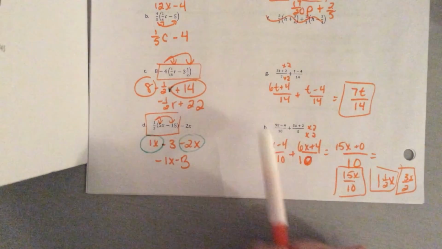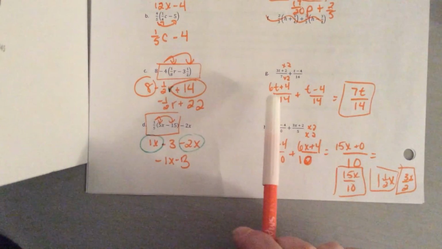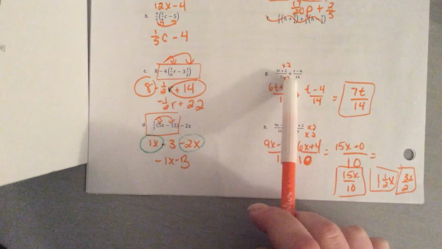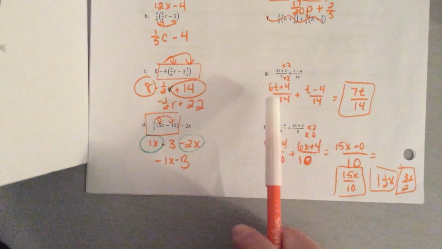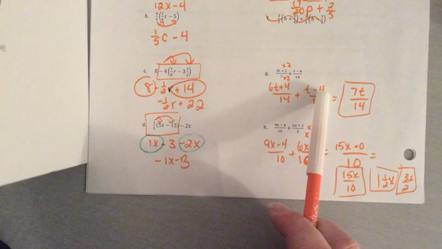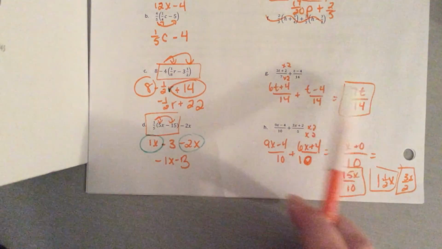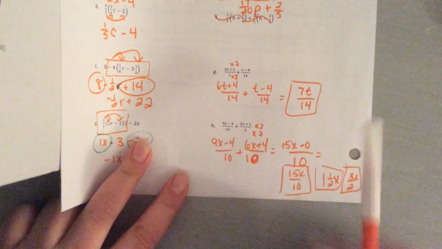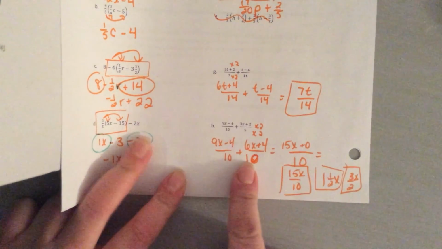So G, I got a common denominator of 14. So 6t plus 4 over 14, because you can multiply by 2. So 6t plus t is 7t. 4 plus negative 4 cancels. So you're just left with this. And last but not least, H, common denominators are 10.